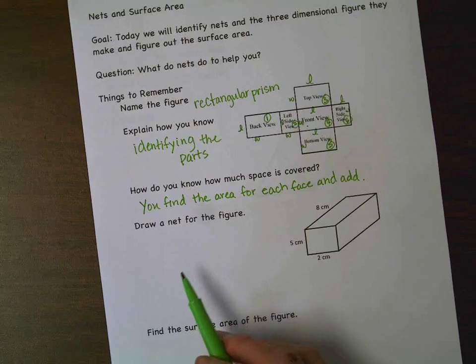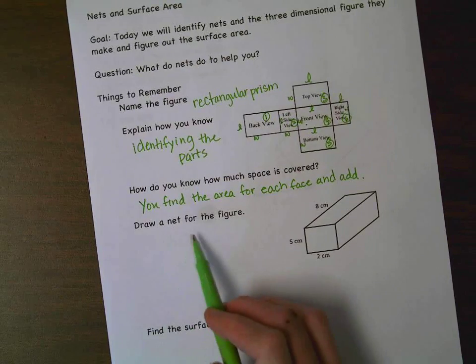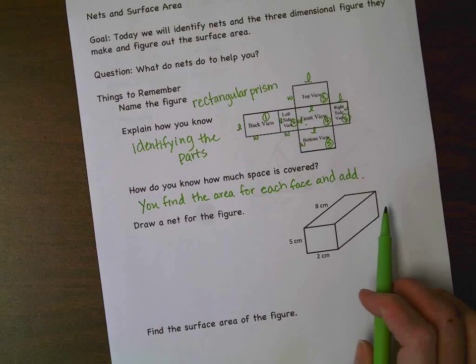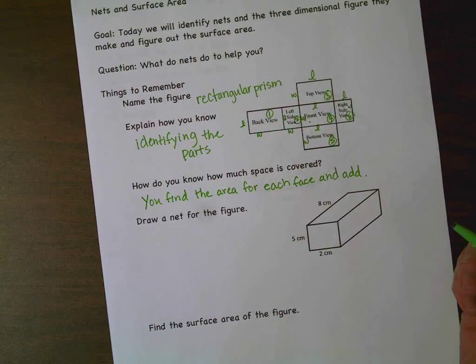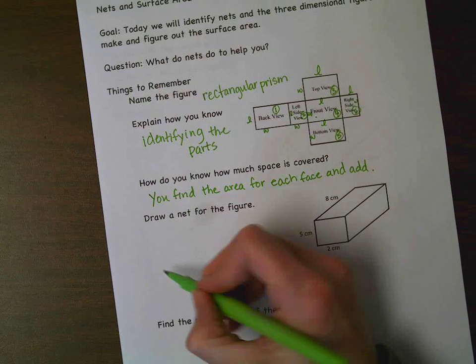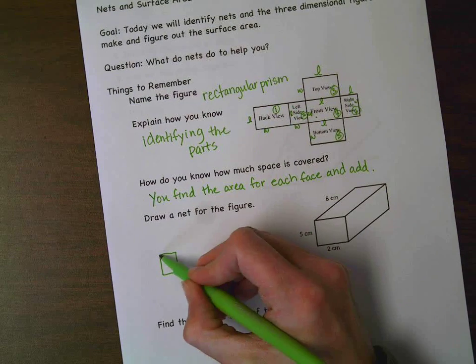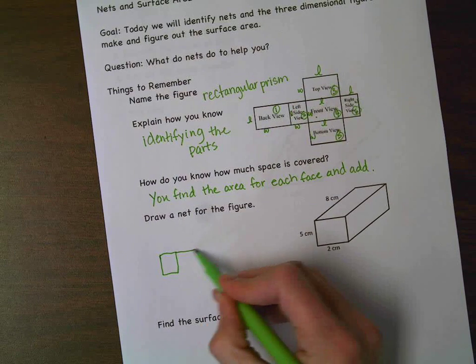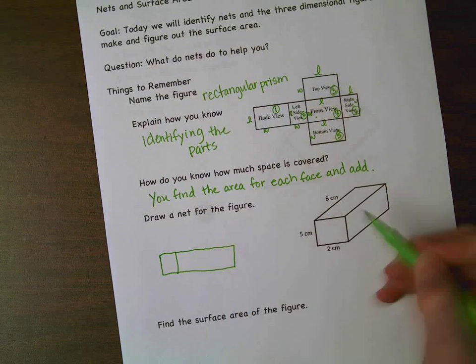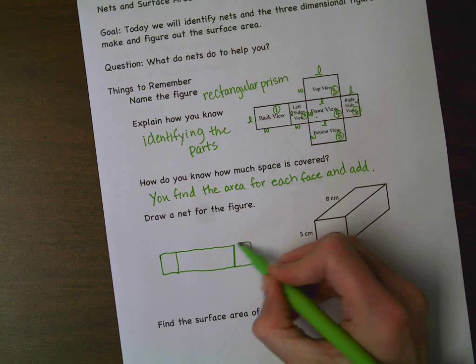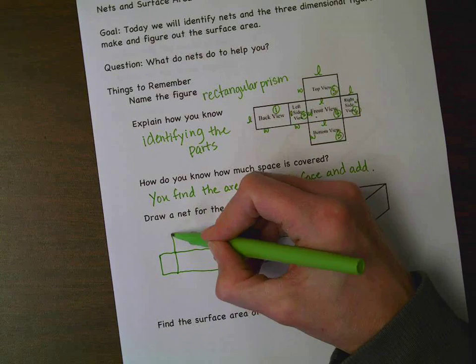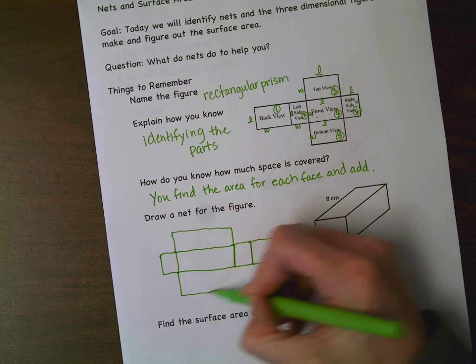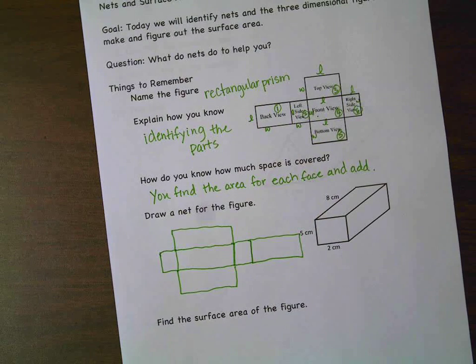All right. So then the next thing that they're asking us to do is they say, okay, well, let's see if you truly know what you're doing. Draw a net for the figure. Okay, we have a rectangular prism, and this right here I would say maybe we're going to call that the front. So if we take a look at this, we have a little one, right? That's this one. Then we have a long one, right? Then we have another little one, and then we have one more long one. And then we have a side and a side. Okay? And that's how you draw it.